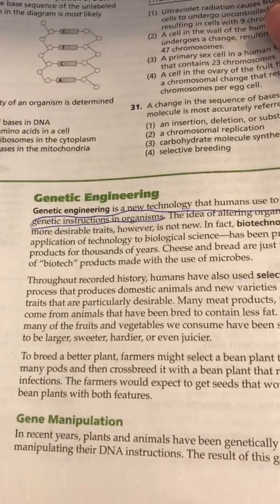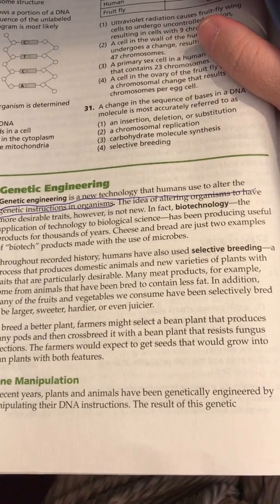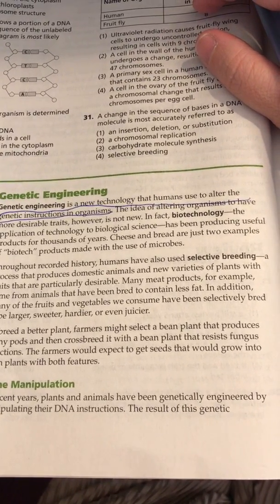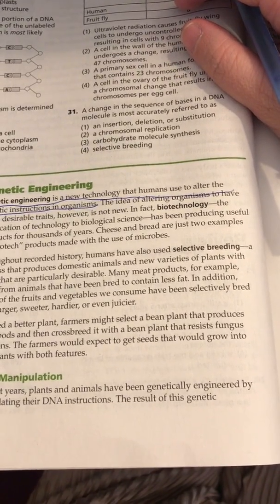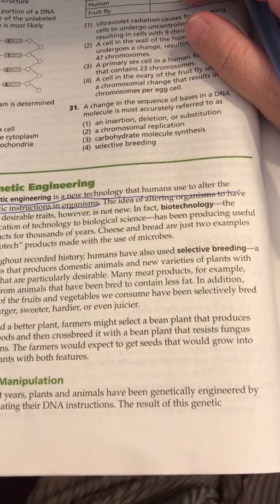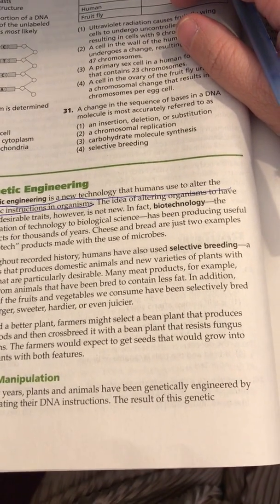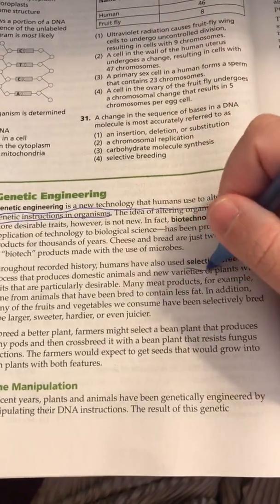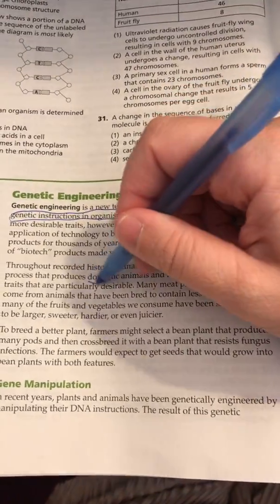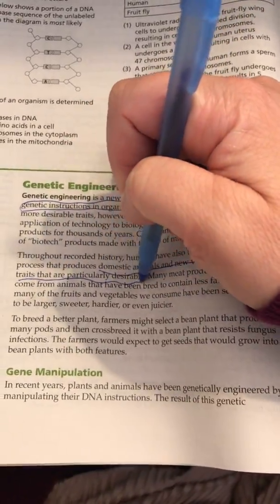The idea of altering organisms to have more desirable traits, however, is not new. In fact, biotechnology, the application of technology to biological science, has been producing useful products for thousands of years. Cheese and bread are 2 examples of biotech products made with the use of microbes. Throughout recorded history, humans have also used selective breeding, a process that produces domestic animals and new varieties of plants with traits that are particularly desirable.